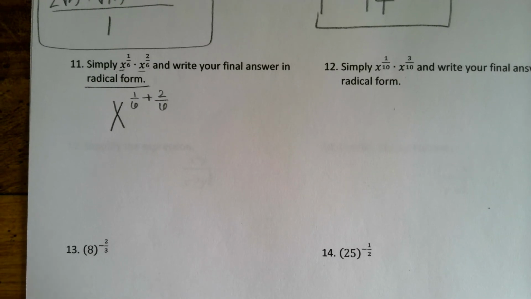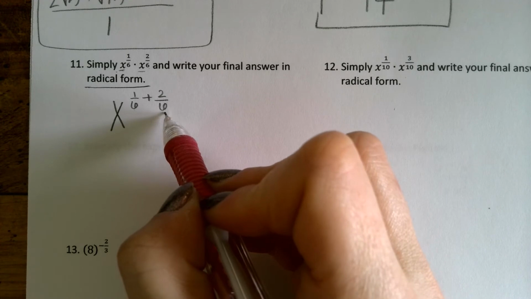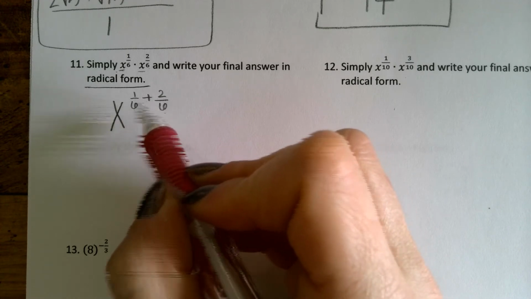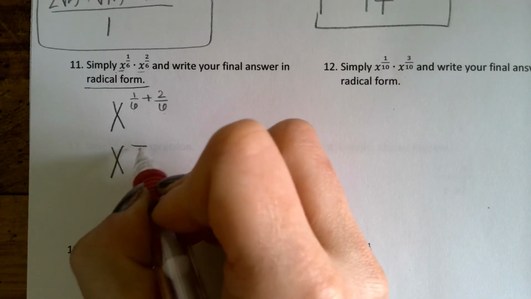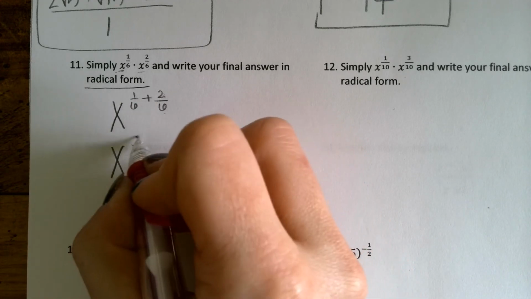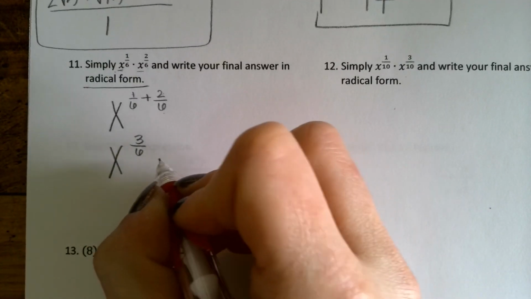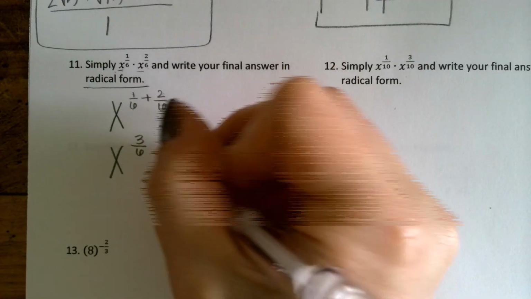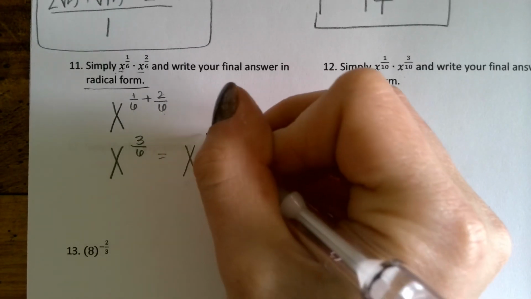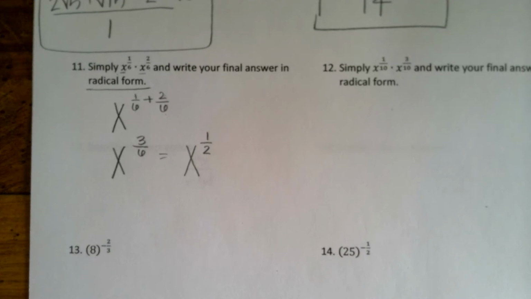Because this is non-calculator, your fractions should always have the same denominator, which makes adding these fractions nice and easy. Whenever I'm adding fractions, my denominator stays the same, and I just add across. 1 plus 2 gives me 3. Now I do want to reduce this. 3 and 6 can both be divided by 3. So 3 divided by 3 gives me 1. 6 divided by 3 gives me 2.